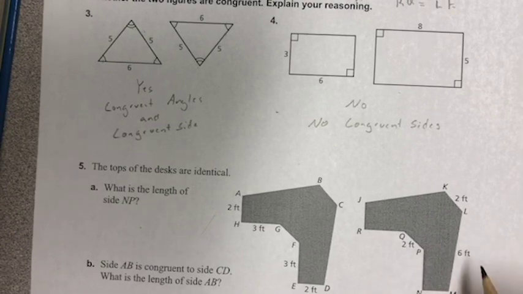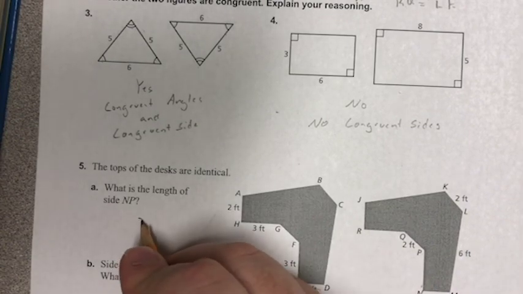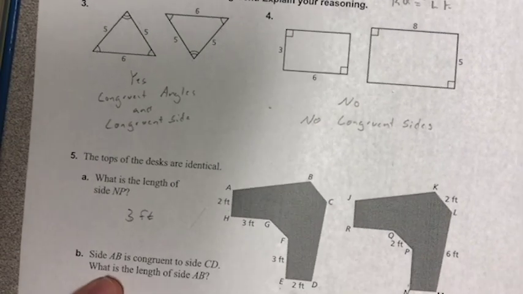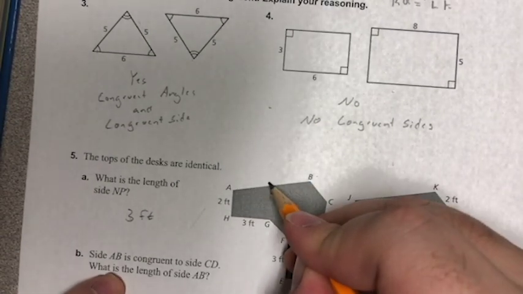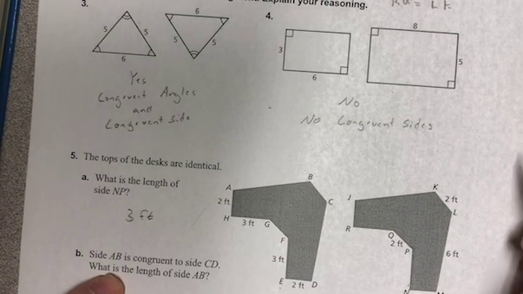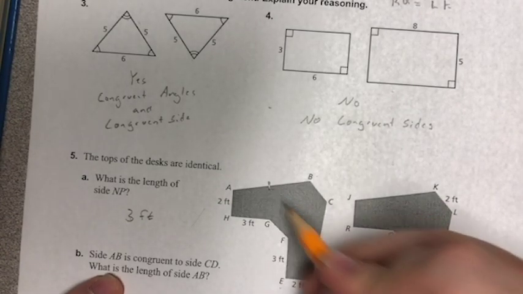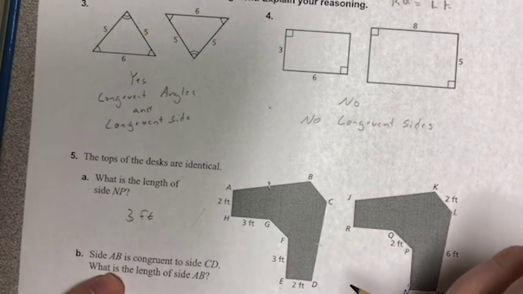So NP would be from here to here, and its corresponding side is F and E. So this is going to be 3 feet. Now it says side AB, this one right here, is congruent to side CD. So we know that this side and this side are congruent.